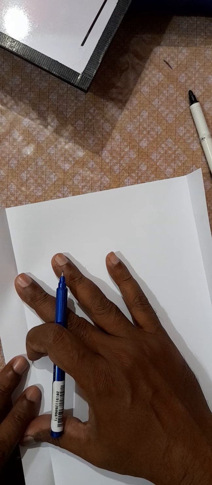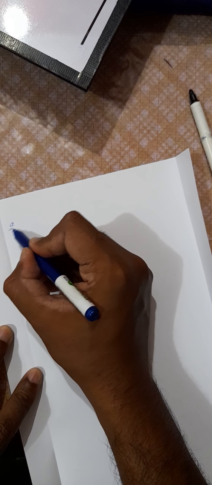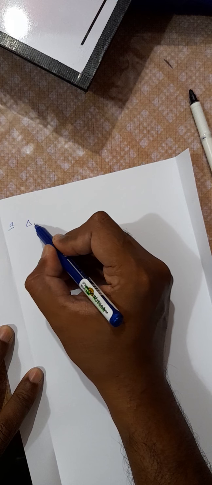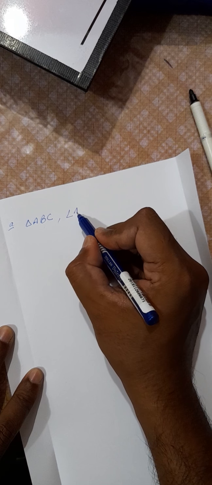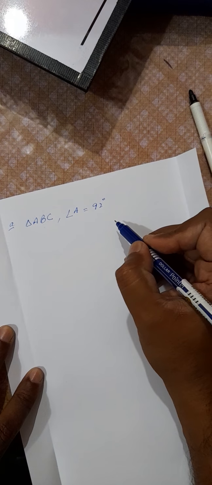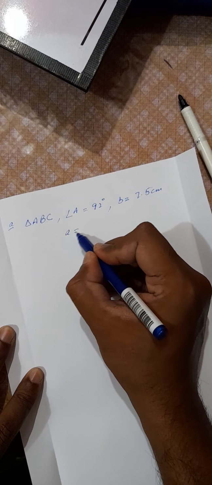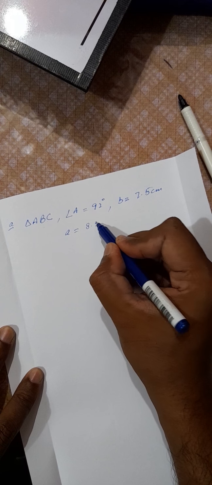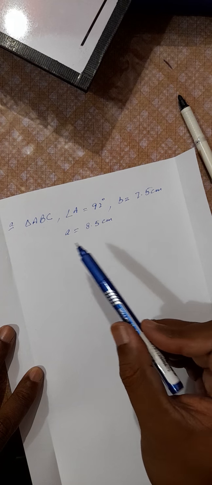For example, if we have a question on whether the case is ambiguous or not, let's suppose the question is that we have a triangle ABC, and angle A is equal to 92 degrees, and b is equal to 7.5 centimeters, and a is equal to 8.5 centimeters.